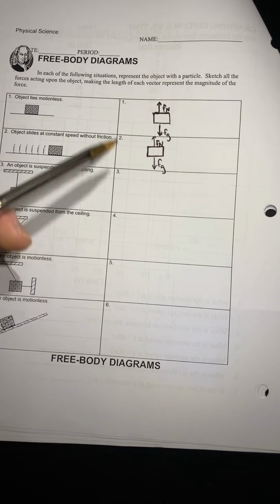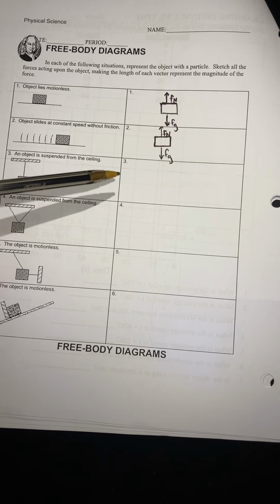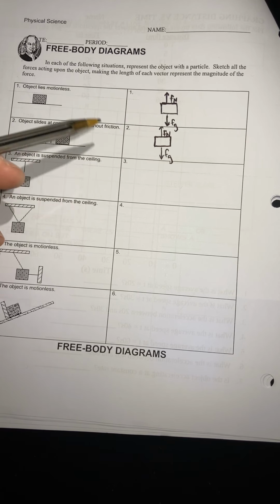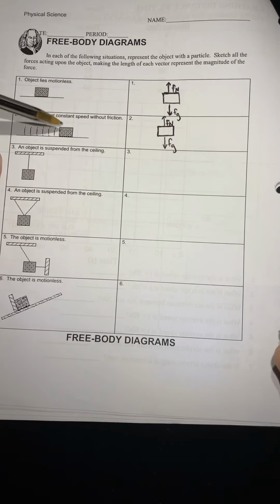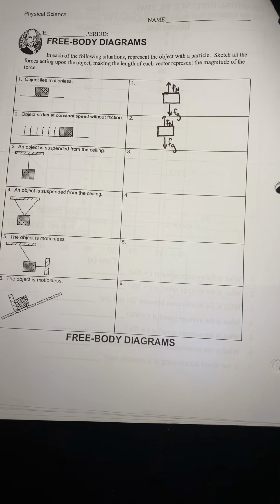All right? Now, one other thing I do want to point out. What should the size of these arrows be? They should be equal, okay? Because if the size of the forces are equal, that means really one of two things. Either the object is not moving, or the object is moving at a constant speed, and it's not changing speed. In this case, the box isn't going up or down, okay? So the normal force and the gravitational force should be equal in this case.